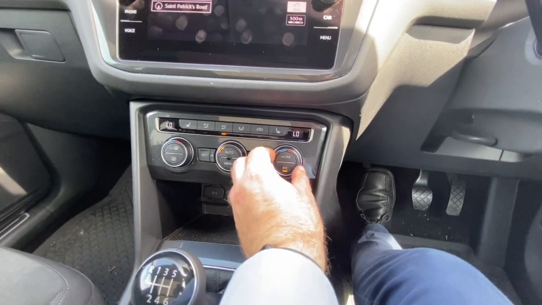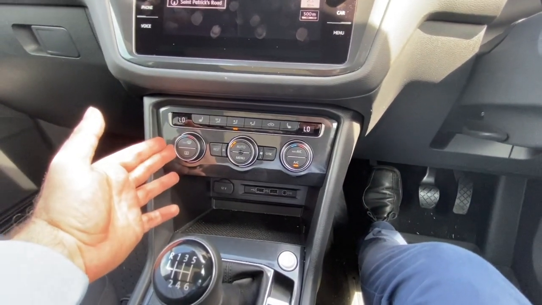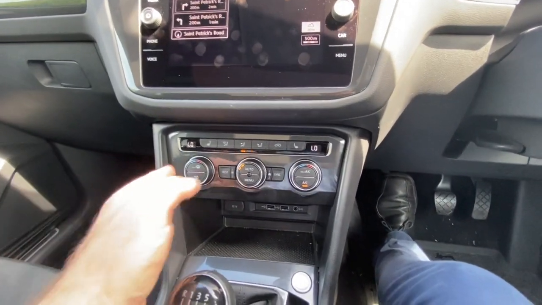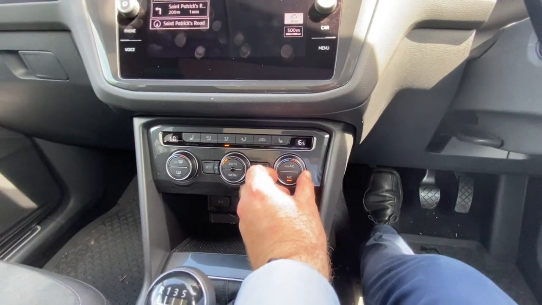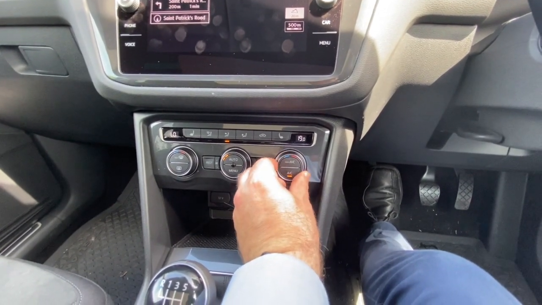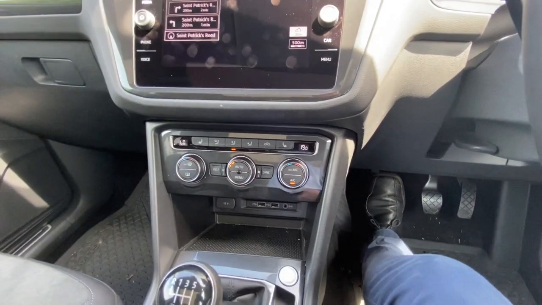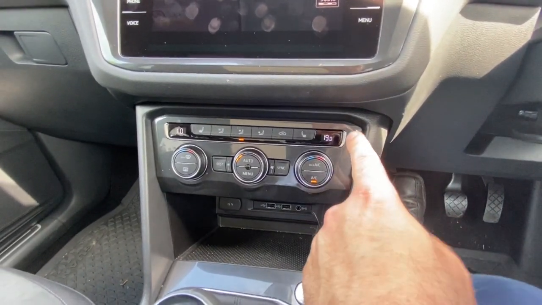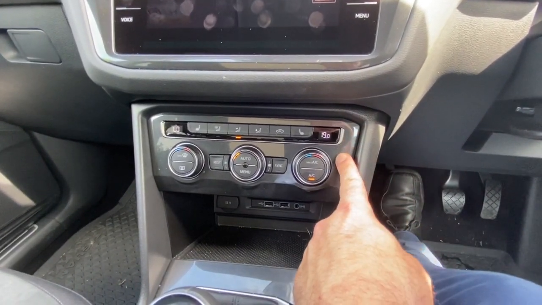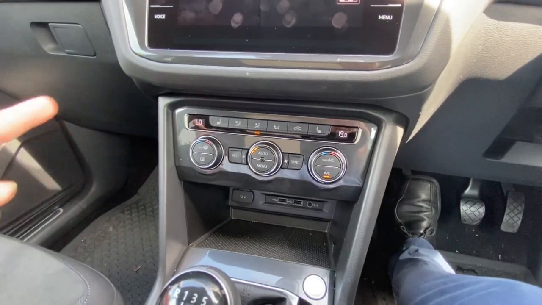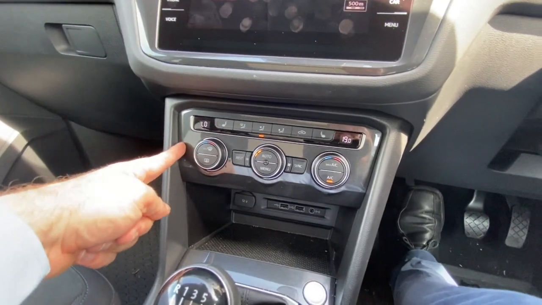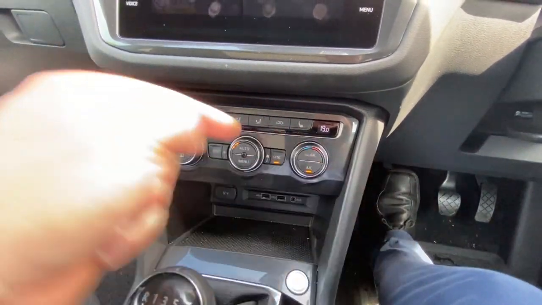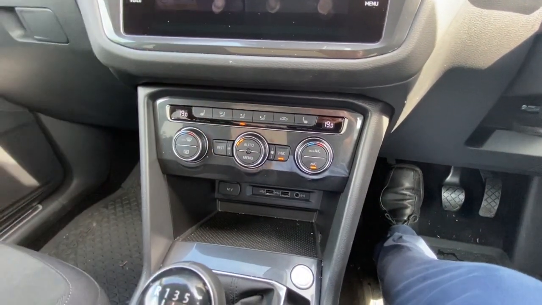You have your temperature control here. It has 3-zone climate control, so 2 zones in the front, and there's also 1 in the rear. To adjust the temperature, you just twist the dial to the left or the right. When you have your desired temperature selected, you can choose to leave the driver zone on 1 setting and the passenger zone on another setting, or alternatively you can press the synchronize button, and that will synchronize both zones to be, let's say, 19 degrees centigrade.